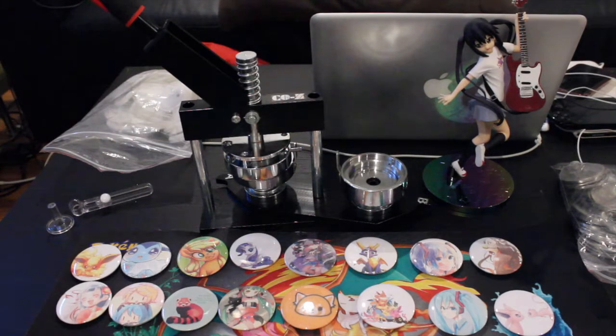If you guys want me to show off all the buttons I have, like some I've bought and some I've made myself from high school, I'll be more than happy to show you guys my button collection because I really like making buttons. It's actually a lot of fun. It's very relaxing, and I actually forgot to say one thing.